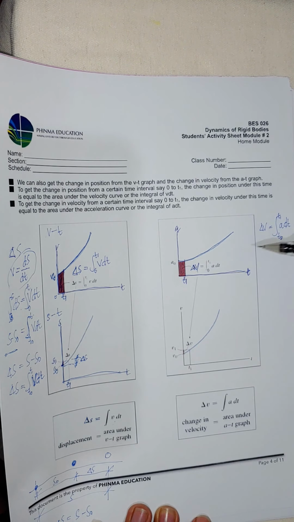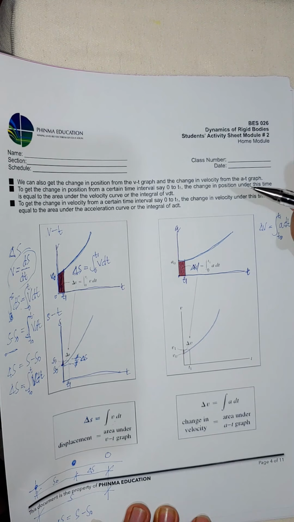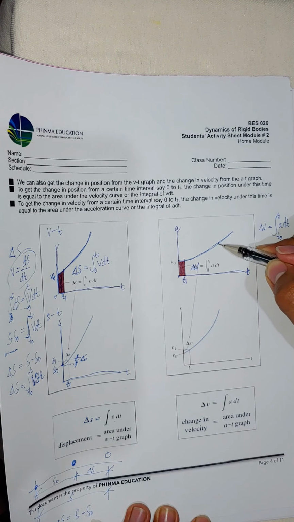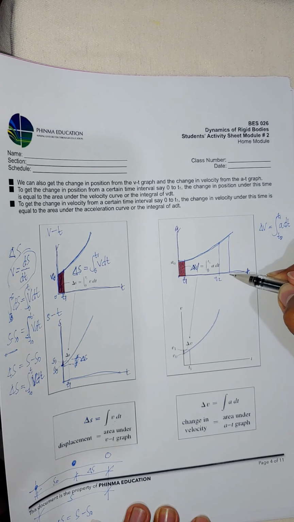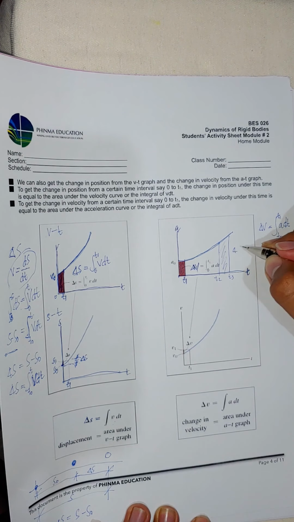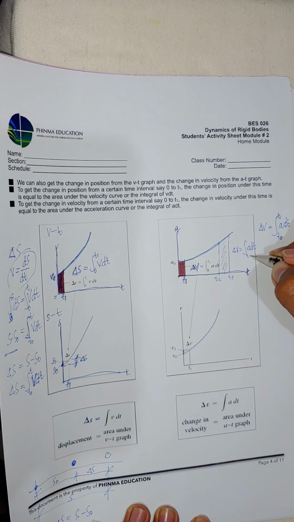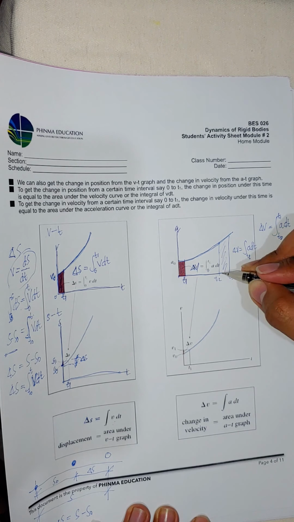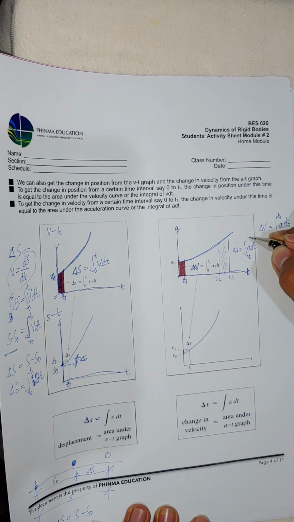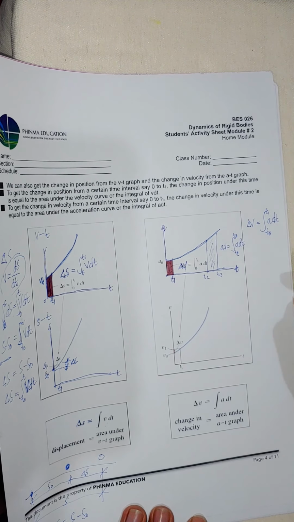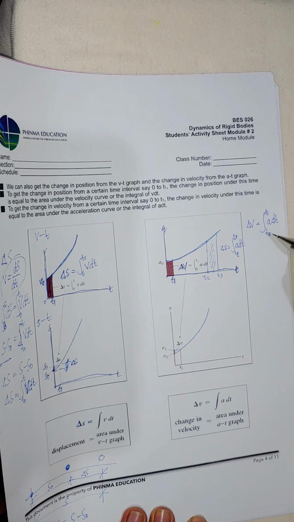And then here, 0. Why 0? It is because we started at 0. But if we are asked from here to here, then let's say this is T2 and this is T3, and then the area here. So same again, the change of velocity is equal to the integral of acceleration with respect to time from initial time within these limits, which is T2 and then to T3. So why delta V, sir, why change in velocity?